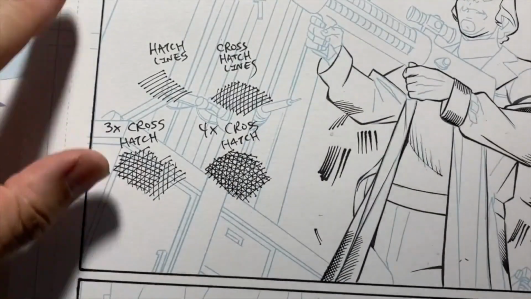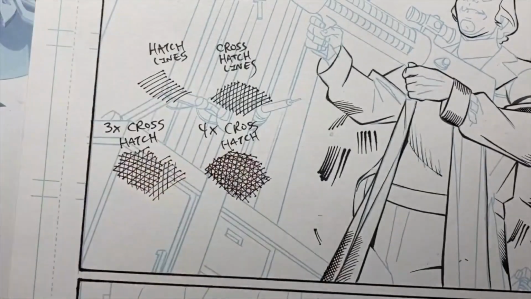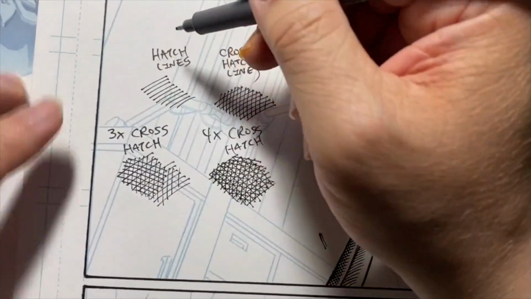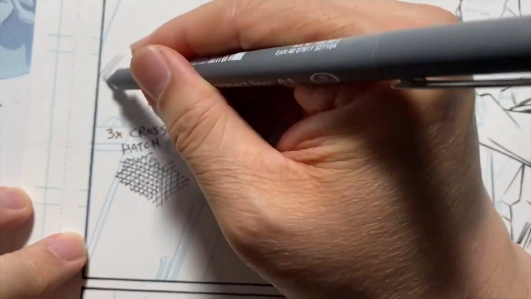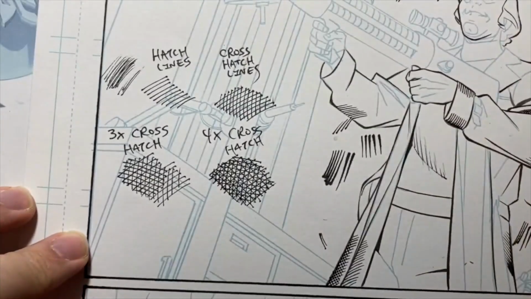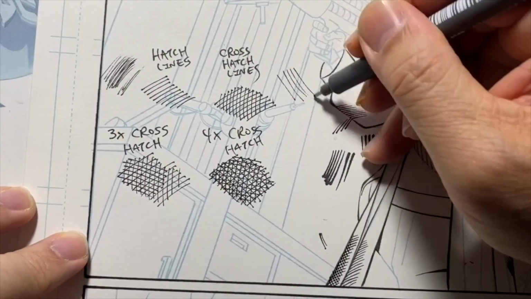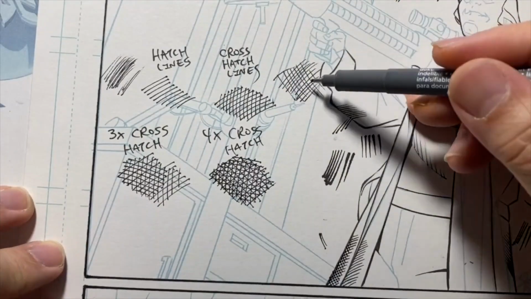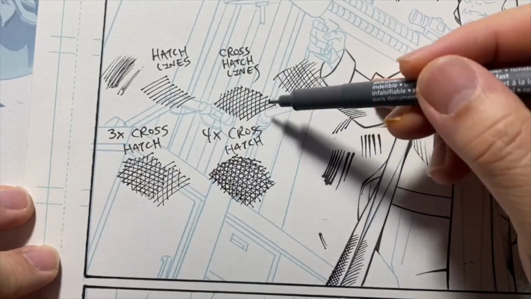Now, what is the difference between this texture and random hatch line textures? I'm going to do some random ones on the side right over here. If I was hatching these lines randomly, it's going to look like that. It can be messy. It just doesn't look good. If I'm cross hatching like this, it's too messy. It doesn't look like a gradation.